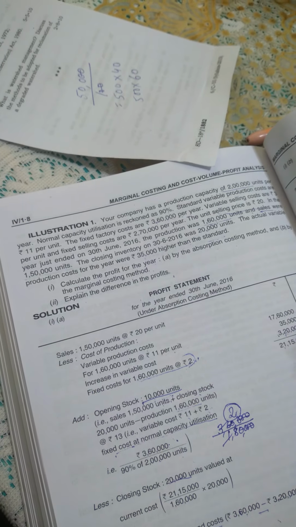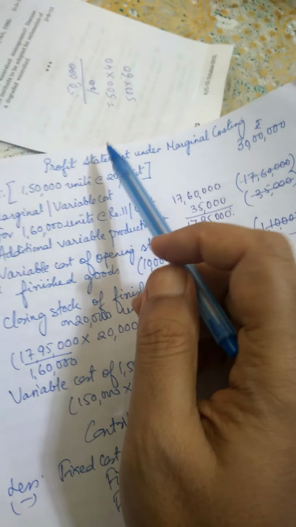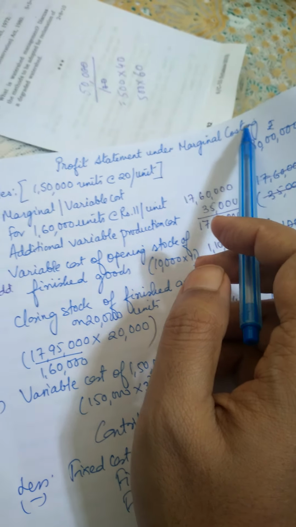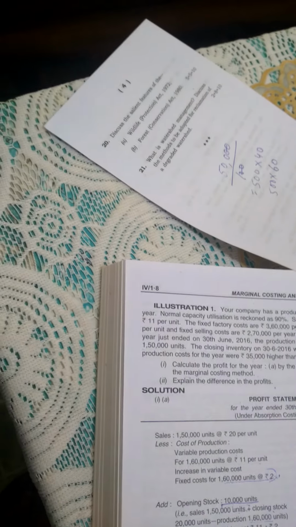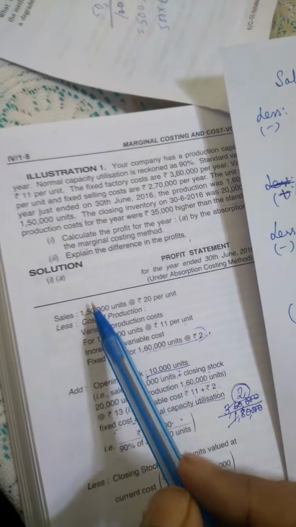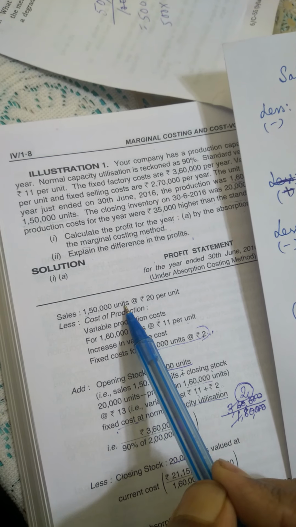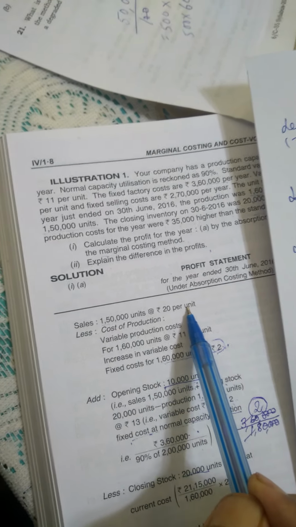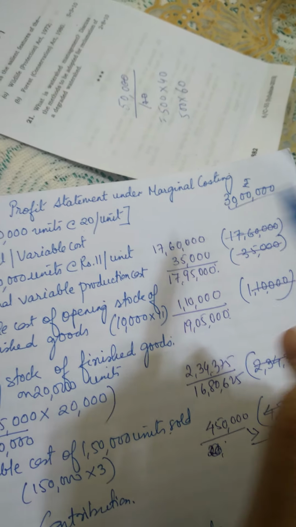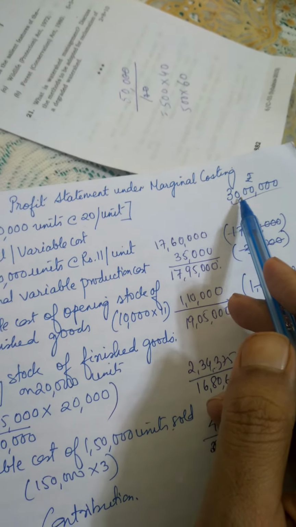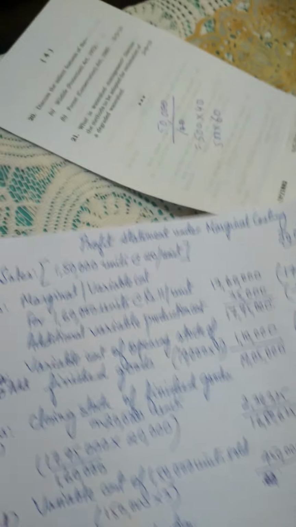I've already solved the problem for you. Now we will discuss. First of all, you'll write the profit statement under marginal costing. Under marginal costing, sales will remain the same. In absorption costing, sales was 1,50,000 units at 20 per unit. So sales will remain the same here: 1,50,000 units at the rate of 20 per unit, that is 30 lakhs. For this you already get 1 mark, because sales is correct.